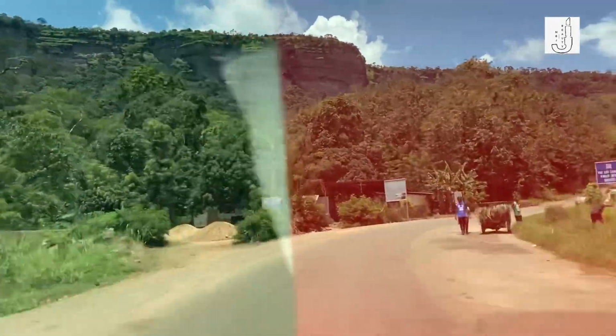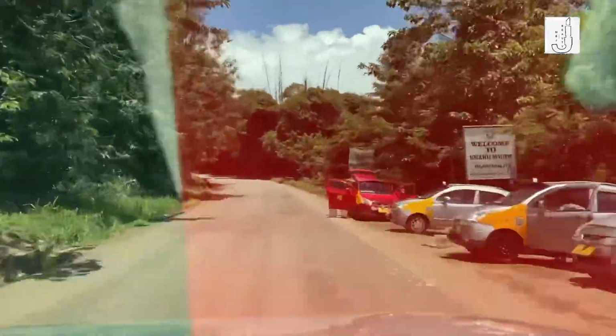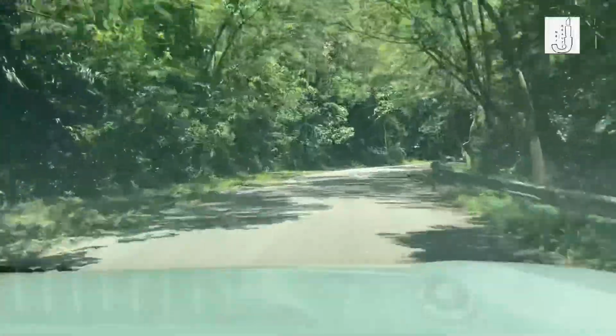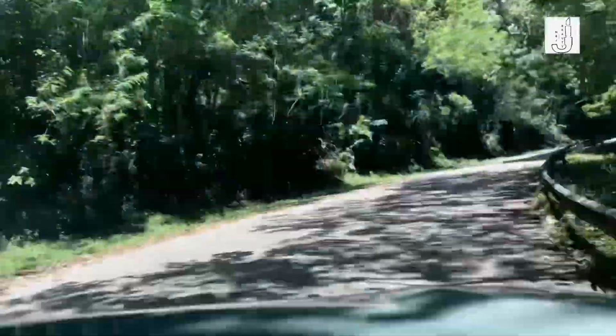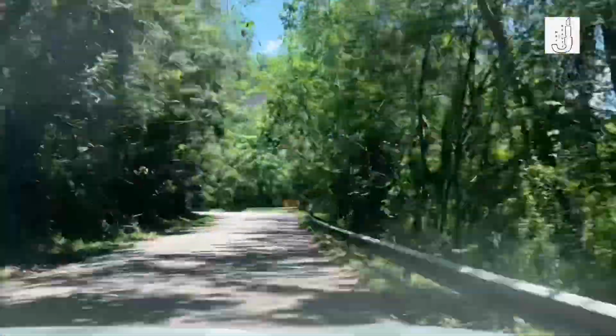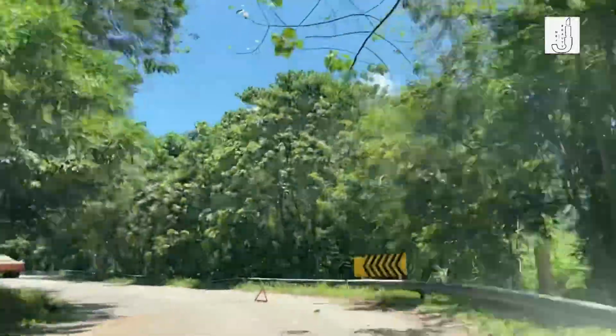As you can see, the mountain ahead of us, we are about to climb it. And so from Nkoko, it's like being under the mountains. You can see the mountains.